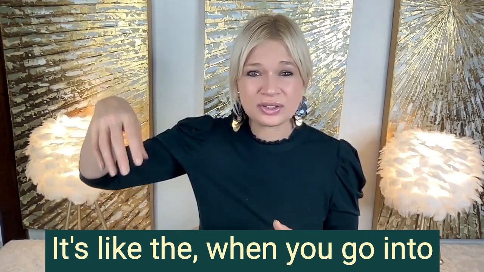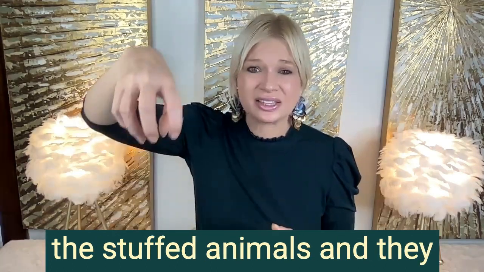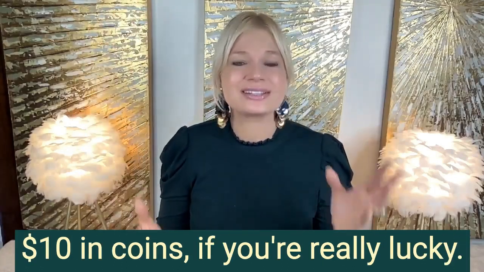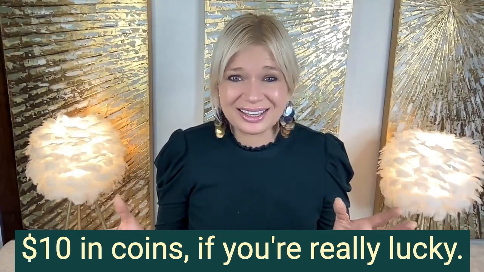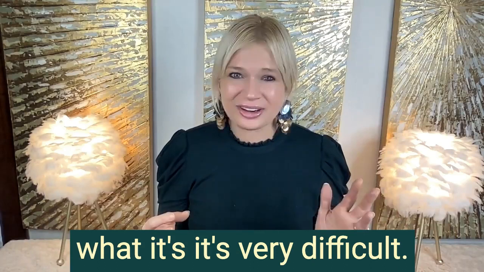It's like when you go into the grocery store and they have those robot arms that pick up the stuffed animals, and they go to a place and then you can win the stuffed animal after you spend $10 in coins if you're really lucky. It's really just a way to throw your money away, PS. But that's what it gets like, very difficult.